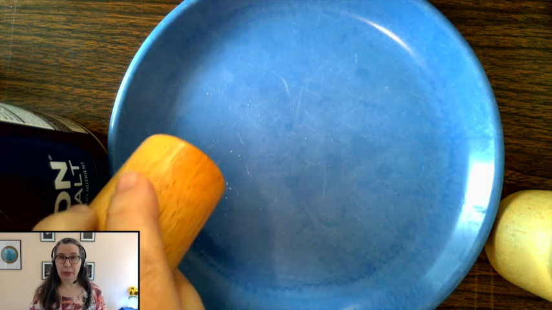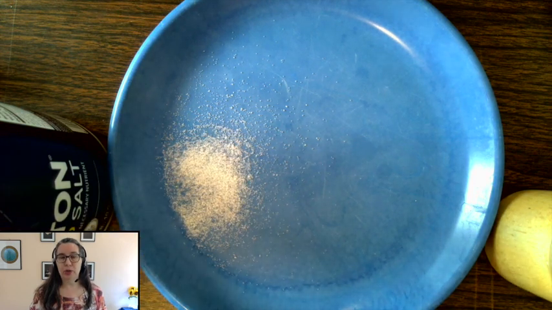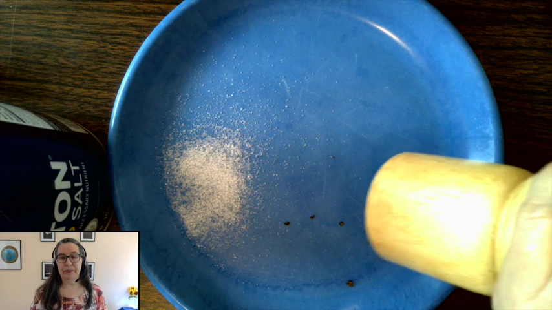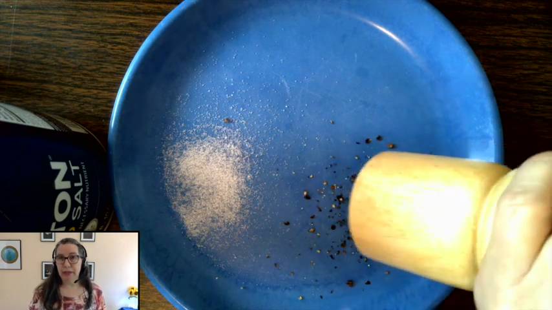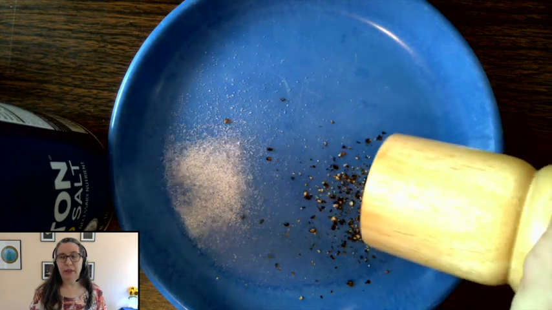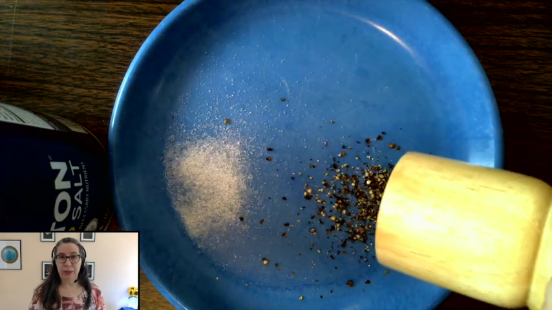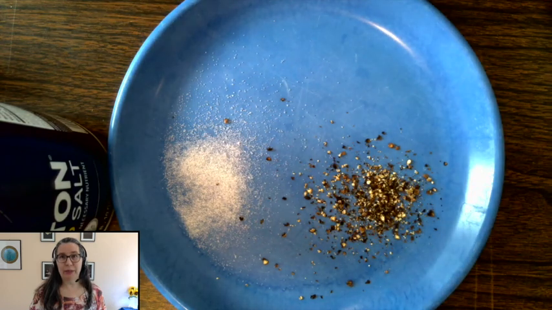I want you to put some salt and some pepper on a plate, and I want you to look at them closely and observe their properties. The first properties that we will notice are the things we can see. So, for example, the color, the shape, the size of the pieces. Smell them. Is there a difference in the smell? You are also welcome to taste them if you want. Taste is also a property.